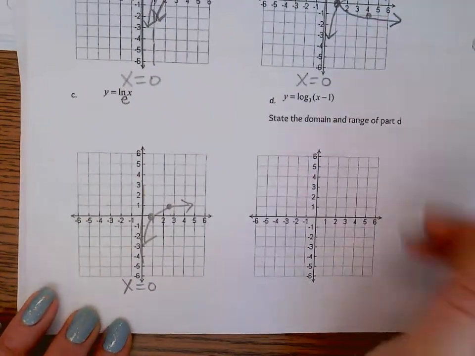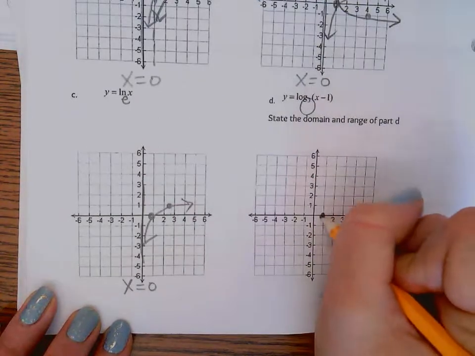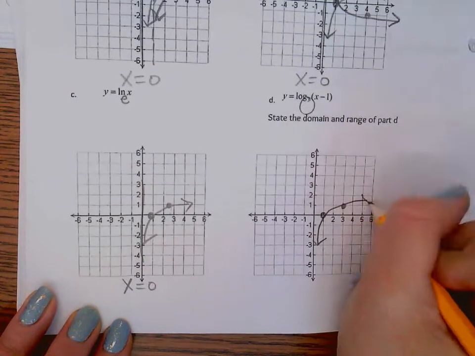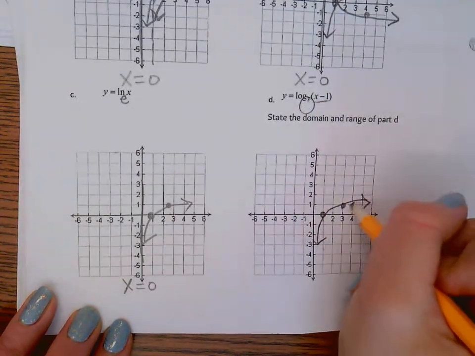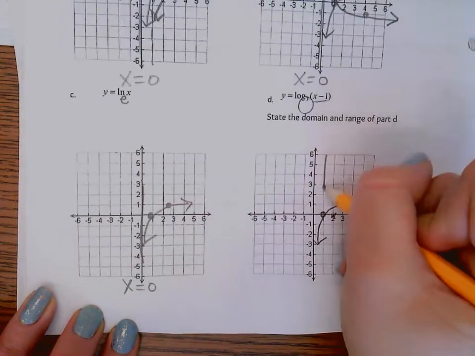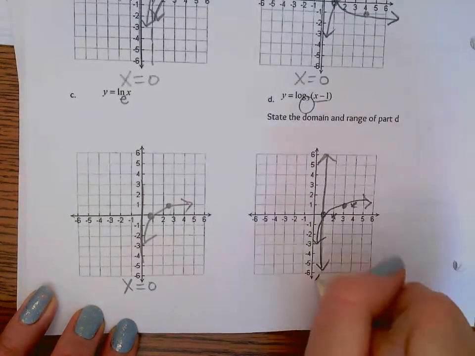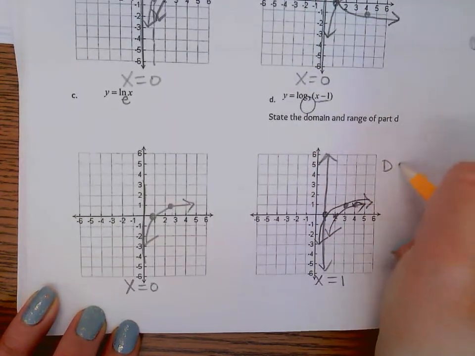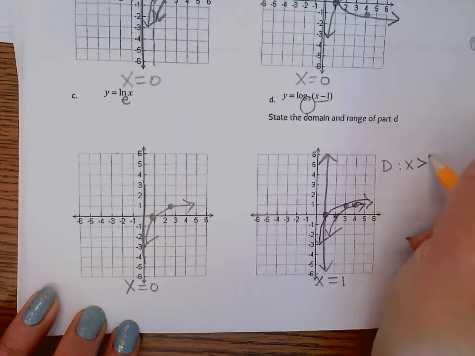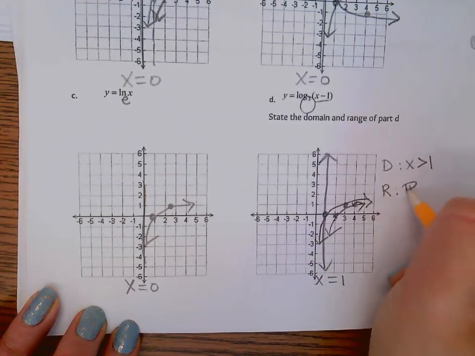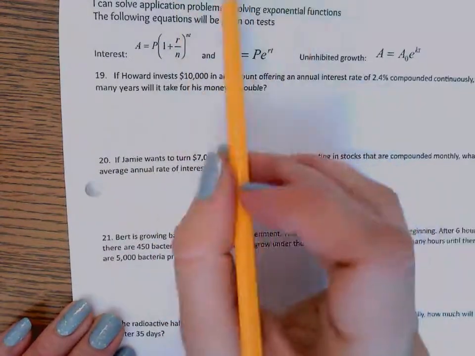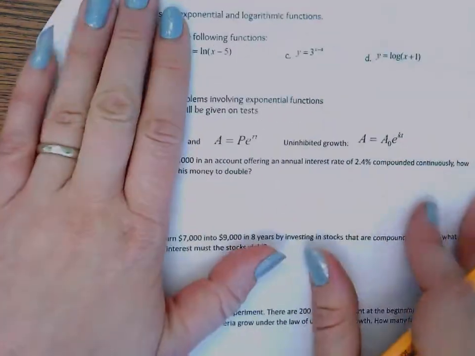And this is a base 3 graph. So 1 comma 0, 3 comma 1, bending towards the asymptote. And this shifts everything right 1. So right 1, asymptote at x equals 1. And the domain would be x has to be greater than 1, and the range would be all real numbers because I can go up and down forever. Finding inverses of functions. So you'll try that on 18.